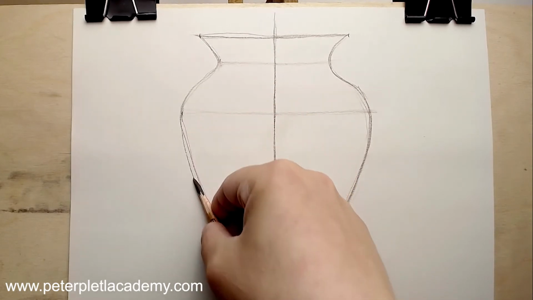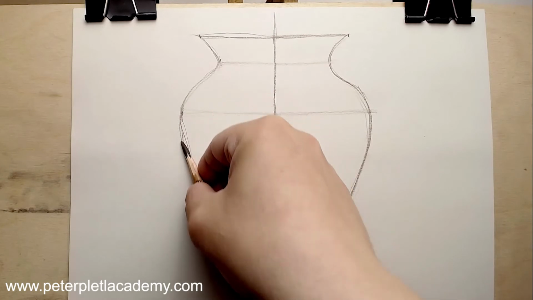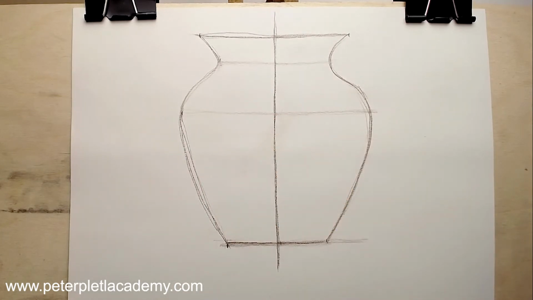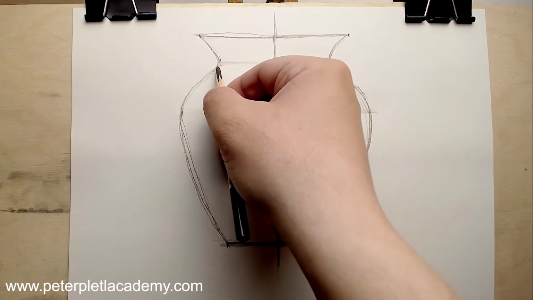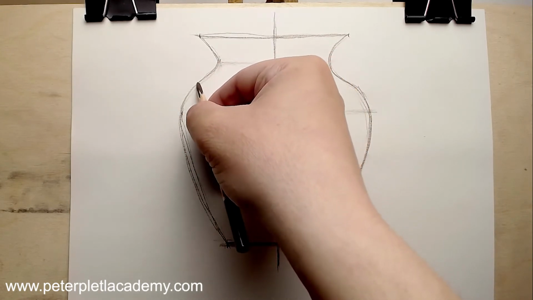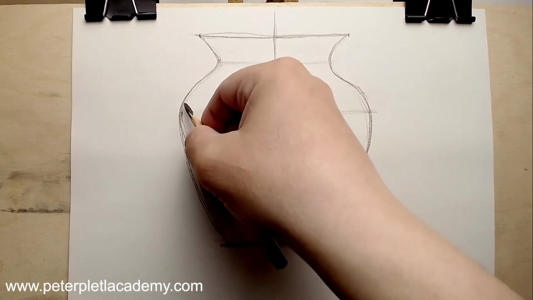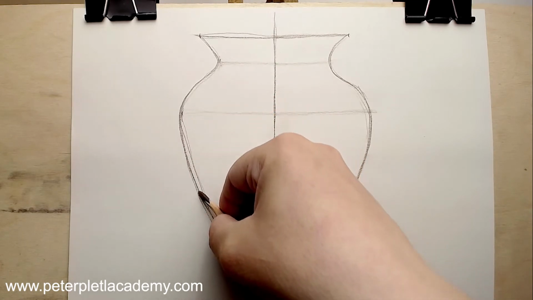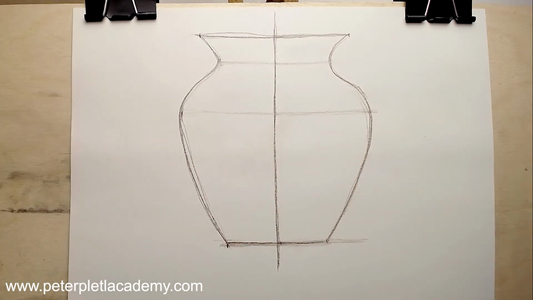I draw a few lines so I don't mess the form. And voila, we have the cylindrical shape.